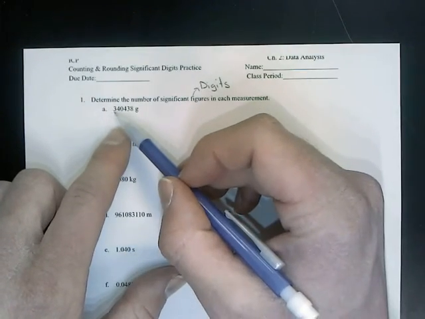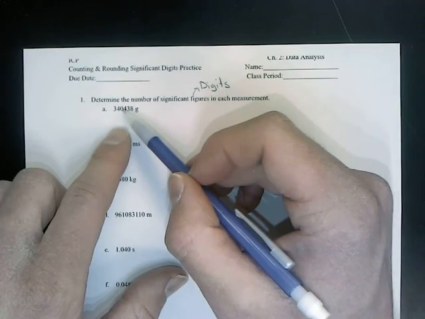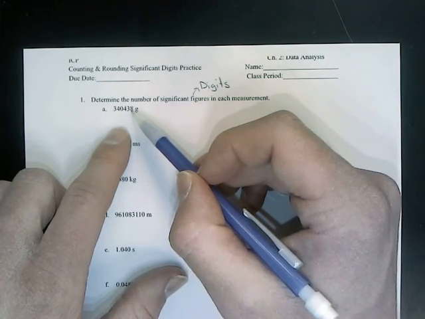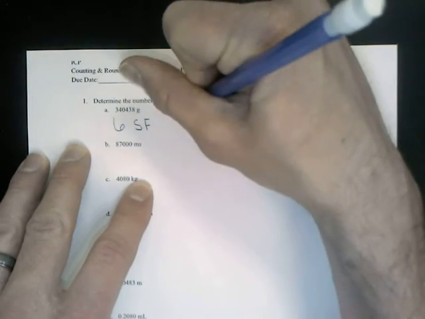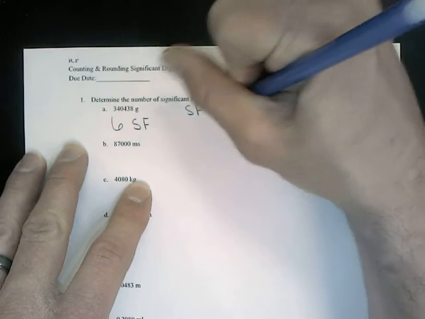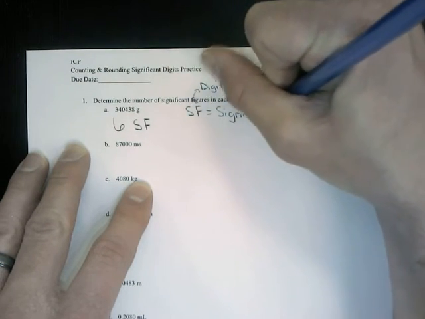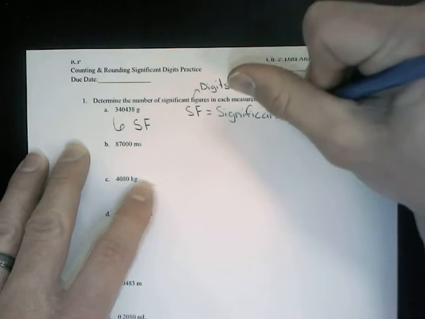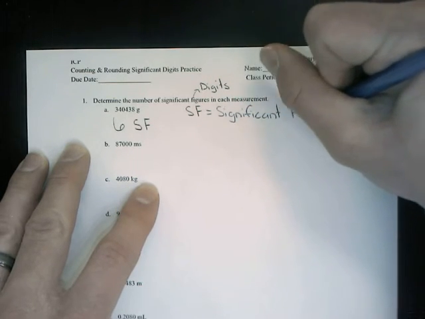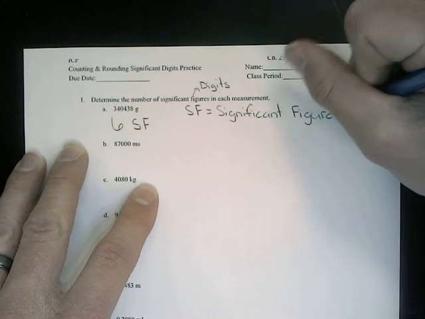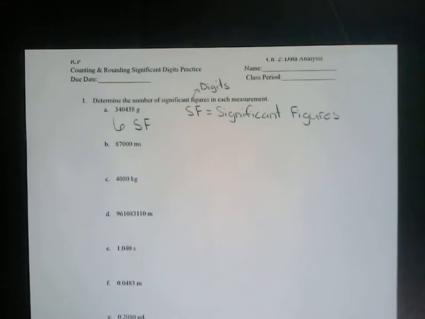So in this case here, we would have 1, 2, 3, 4, 5, 6 significant digits. And I'm going to call this 6SF, and SF here is just going to stand for significant figures. And again, you could call that significant digits. It is just counting, again, those numbers that are significant.